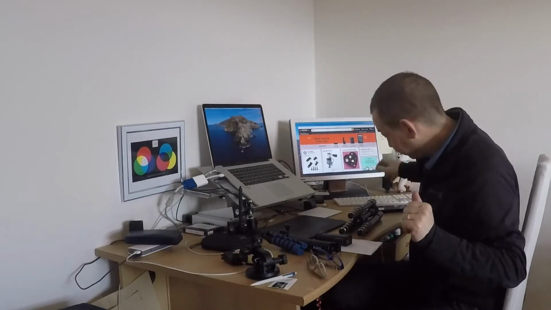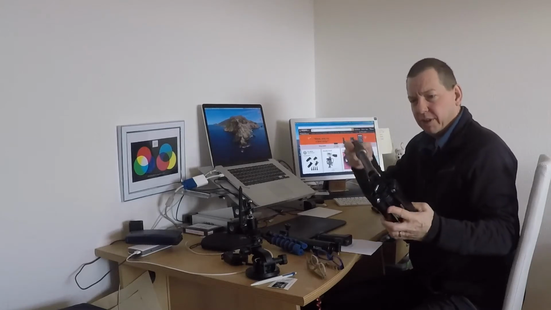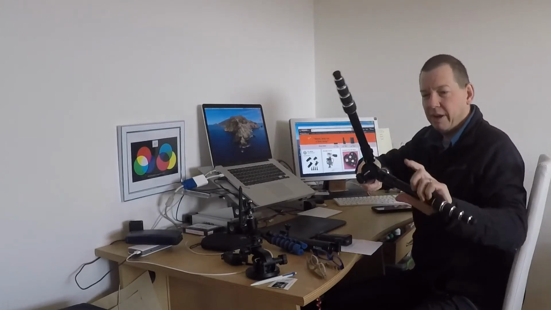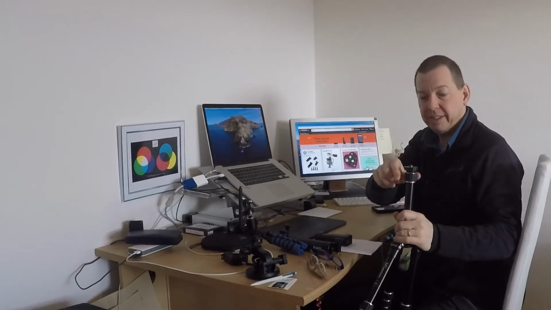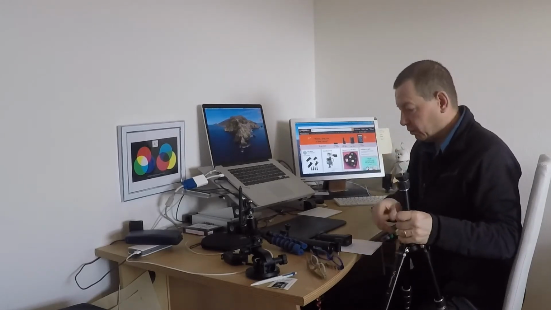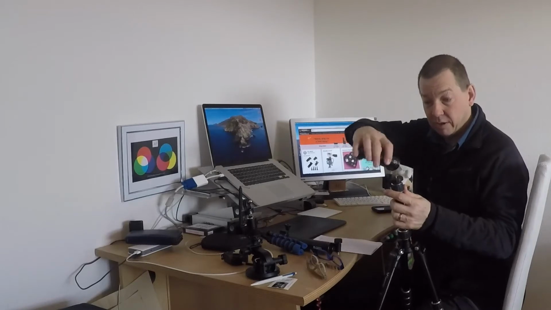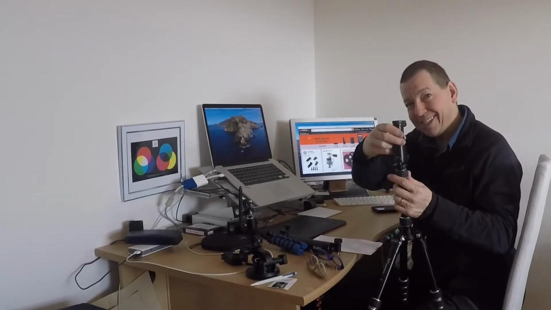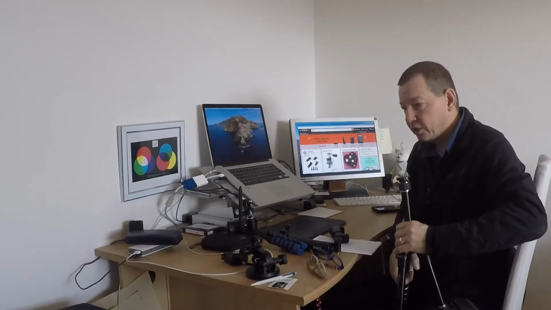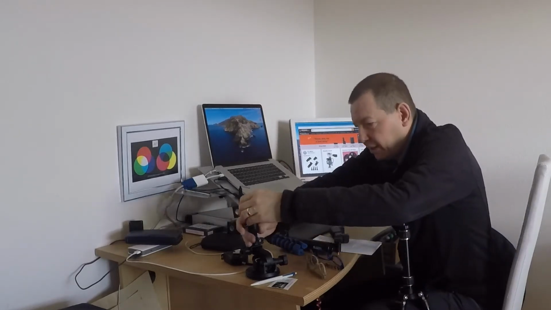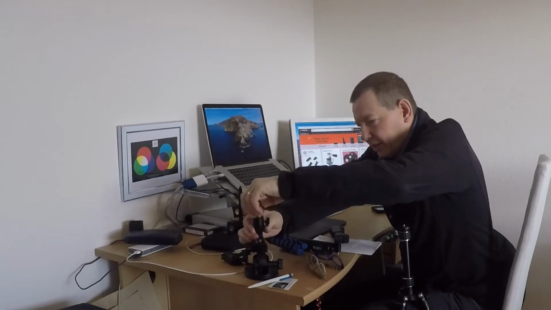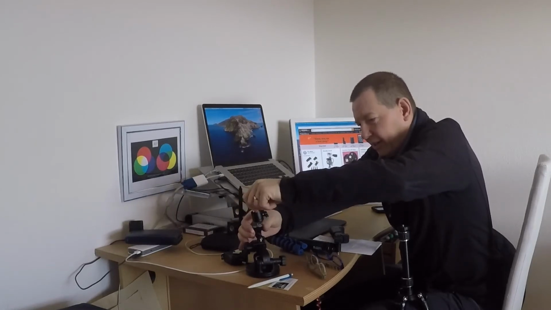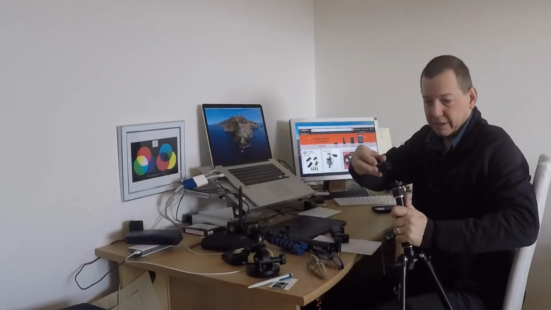Back to the main camera, really good, and it goes quite high. It folds out, and at the top here we've got the different threads. This can just sit straight on top of here, which isn't the best, but I do have a ball and socket here. This one here is brilliant. This then just goes into here.